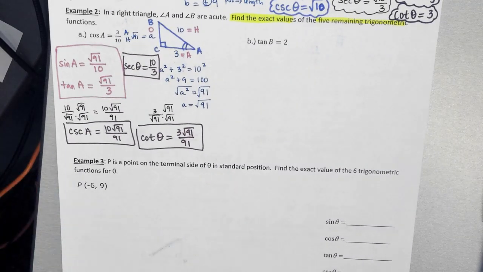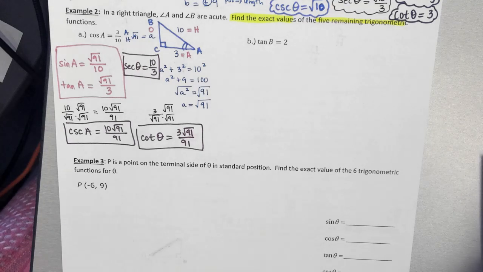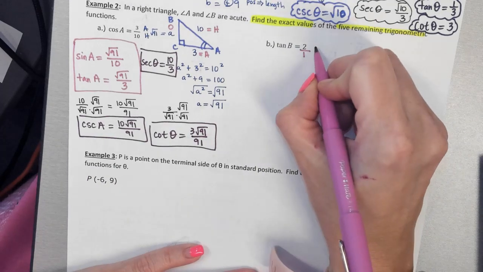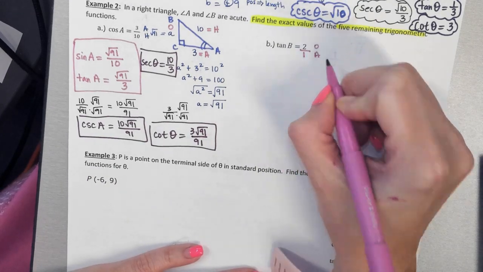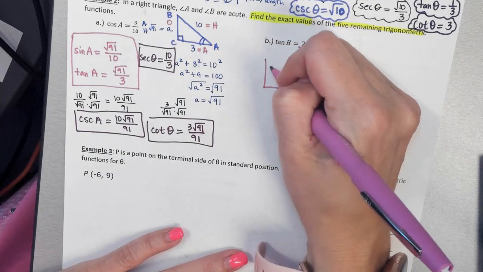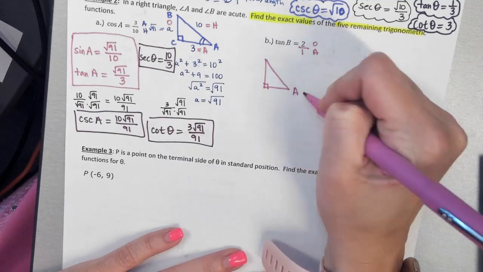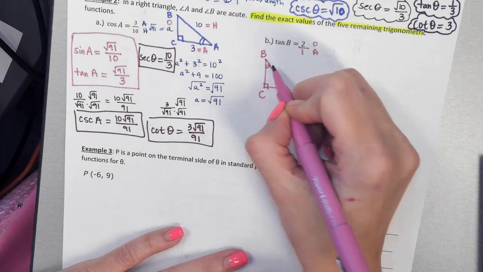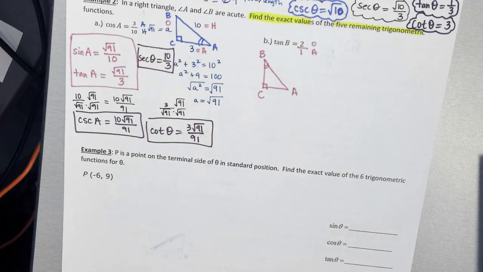I'm going to help you set up part B, and then I will have you find your values. The tangent of B is equal to 2. You always want a ratio. If it's a whole number, that just means it's 2 over 1. Tangent is opposite over adjacent. So again, we're going to set up triangle ABC, and this time we're doing angle B. See if you can set that up and find all 5 of those trig functions.